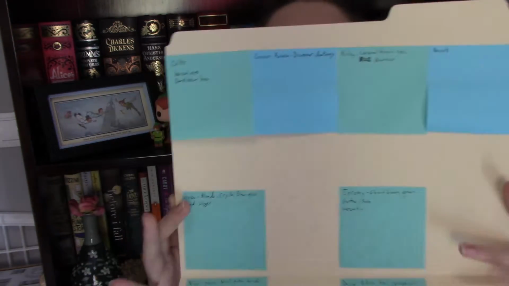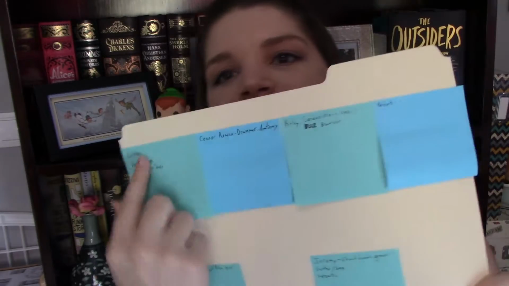So I came up with this method to keep myself better organized, something to see at a glance. That way when I'm working, instead of having to go back to chapter 1 or chapter 3 where I introduce this character, like what do they look like, what are they doing, that kind of thing, I ended up taking this little file folder and putting Post-its with all the characters' names and little tidbits about them.